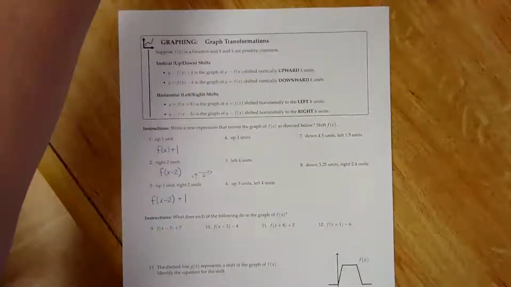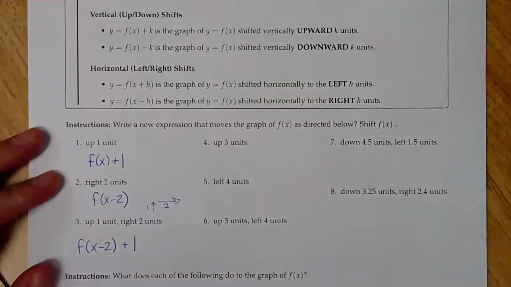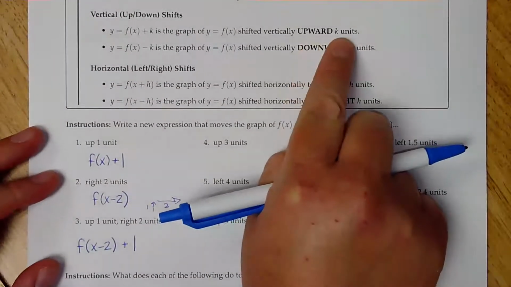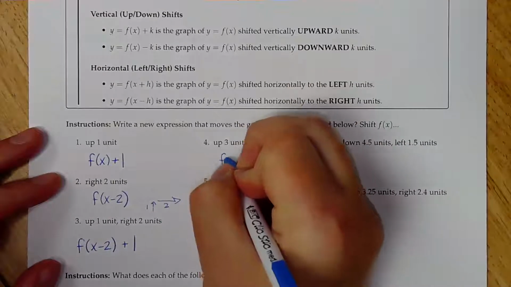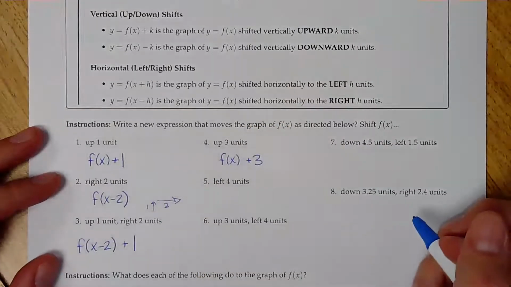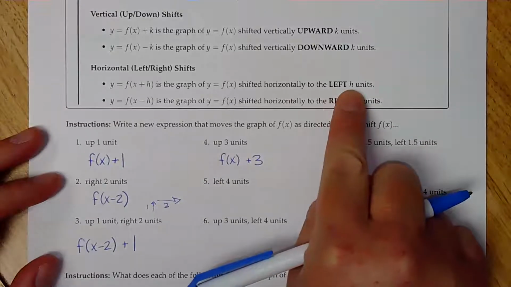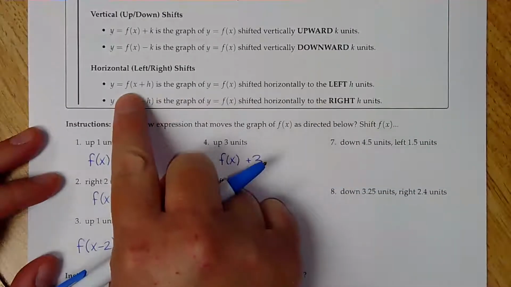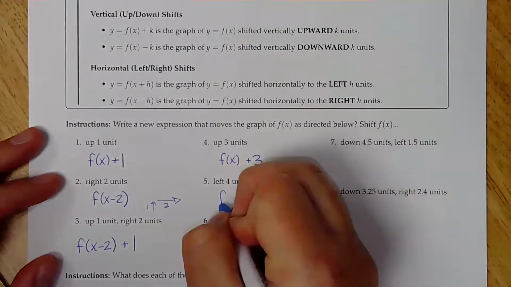All right, so let's give this a try. If I want to go up 3 units, that means my k is equal to 3. I get f of x plus 3. If I want to move to the left 4 units, and my h is 4, I'll have f of x plus 4.